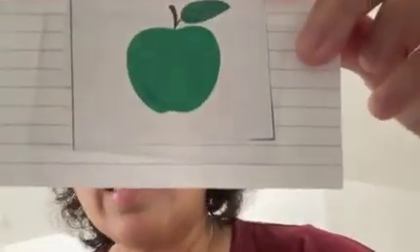Let's see, I have some more here, like apple. Suppose you're showing them an apple. That's an apple. You can show them the red apple, the cut up apple, the whole apple, a slice of apple. So you can show them different designs of the same thing, and that way it will be easier for your children to learn.